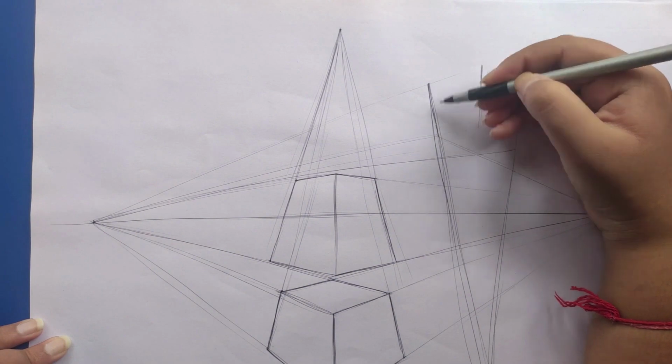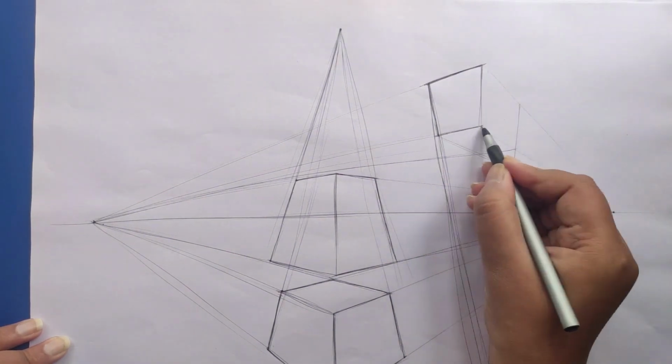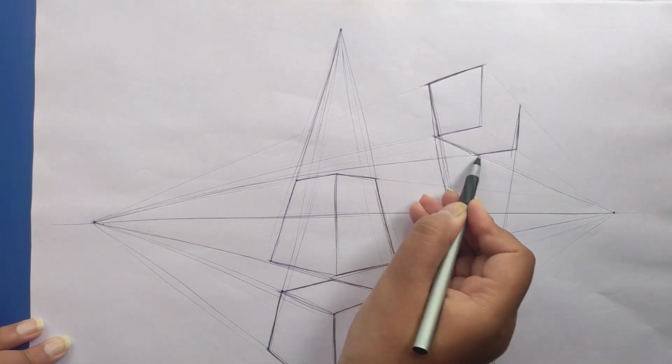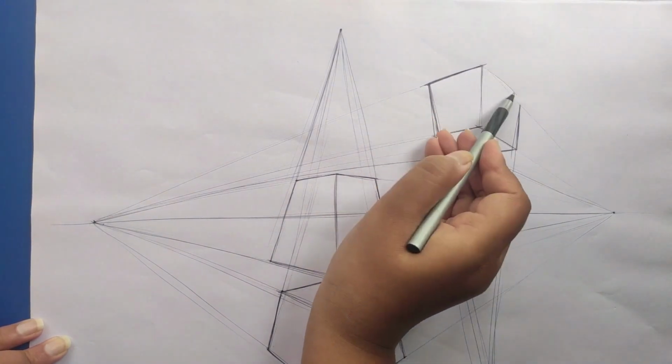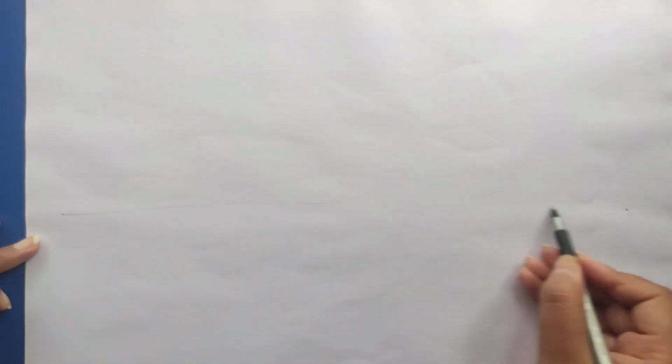Now here we have completed the construction of the three-point perspective. But here I also have another example so that you can get a better understanding of the concept.